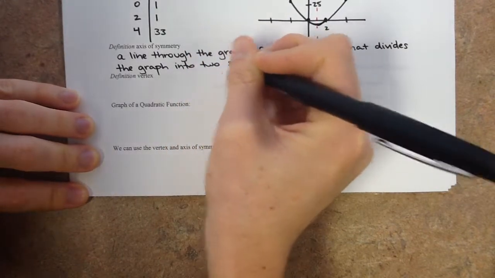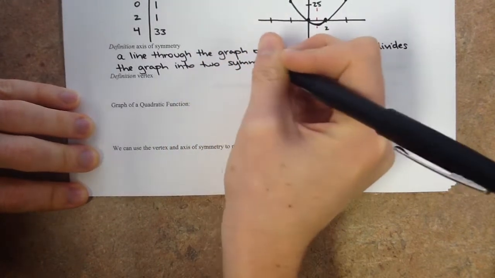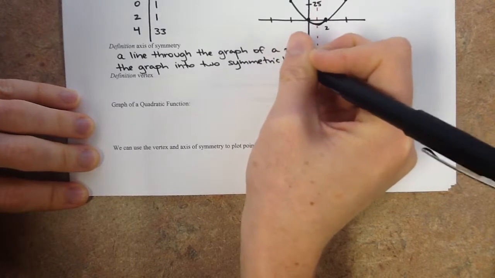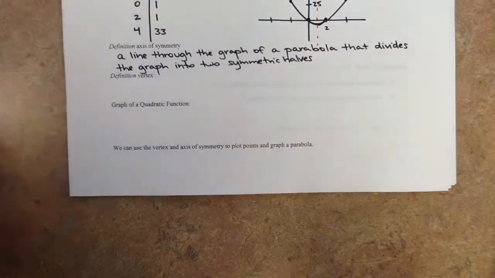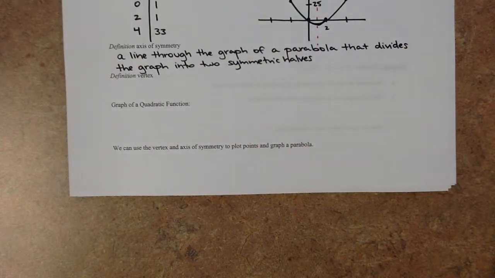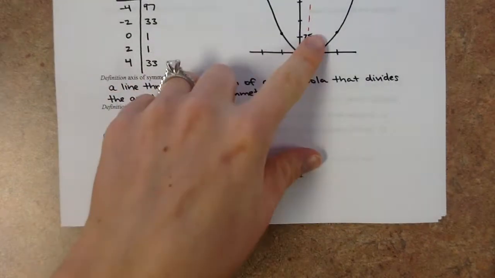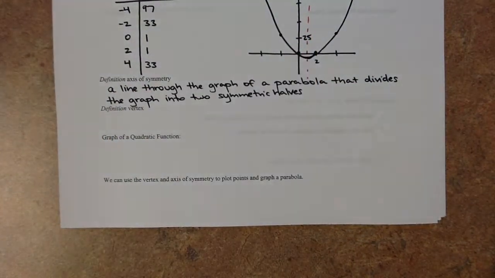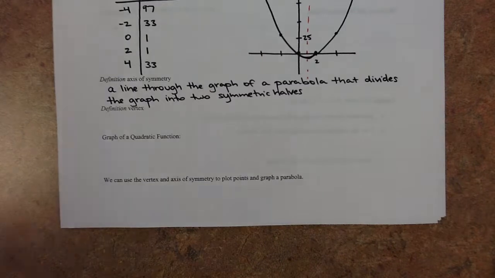Actually, let's say two symmetric halves. So it is a line through the graph of a parabola that divides the graph into two symmetric halves. Just like I said, that means you should be able to fold it right on top of itself, and it would end up laying one side right on top of the other, like this one. Okay, so I'll give you a second to make sure we have that written down.